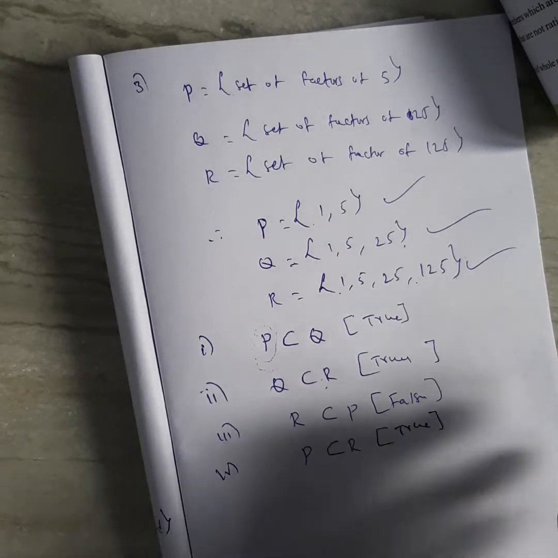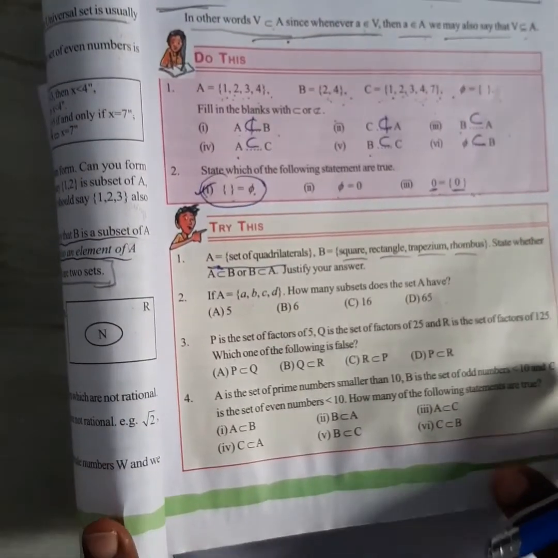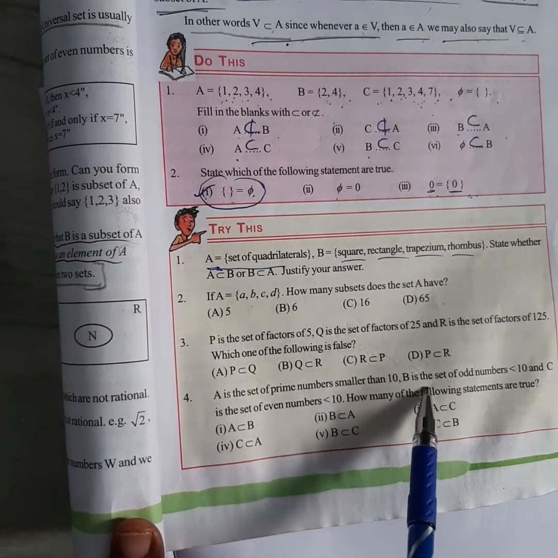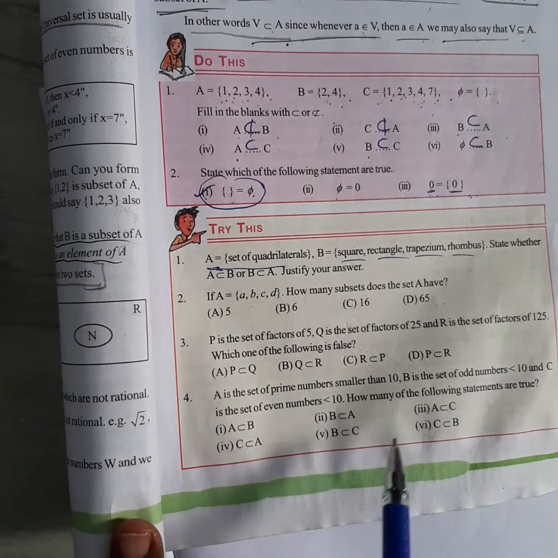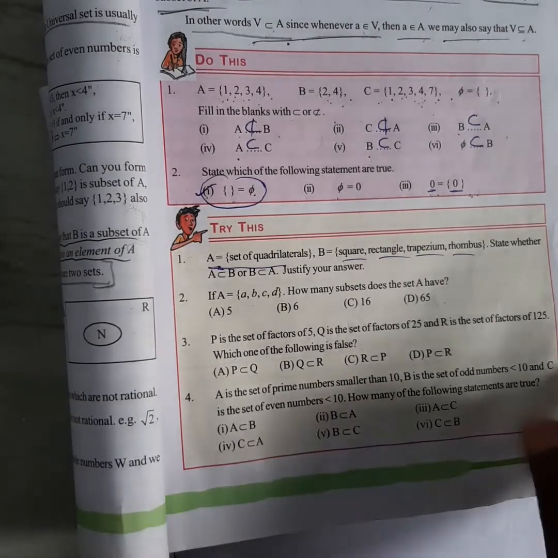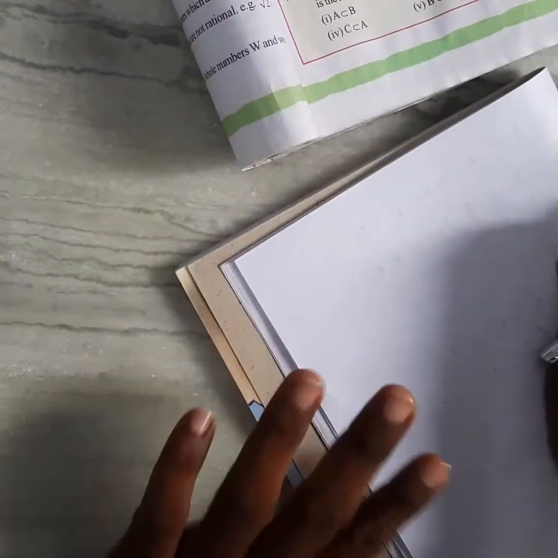Now children, if you take another example, question number 4 here. A is the set of prime numbers less than 10, B is the set of odd numbers less than 10, C is the set of even numbers less than 10. Question number 4, I am explaining here.